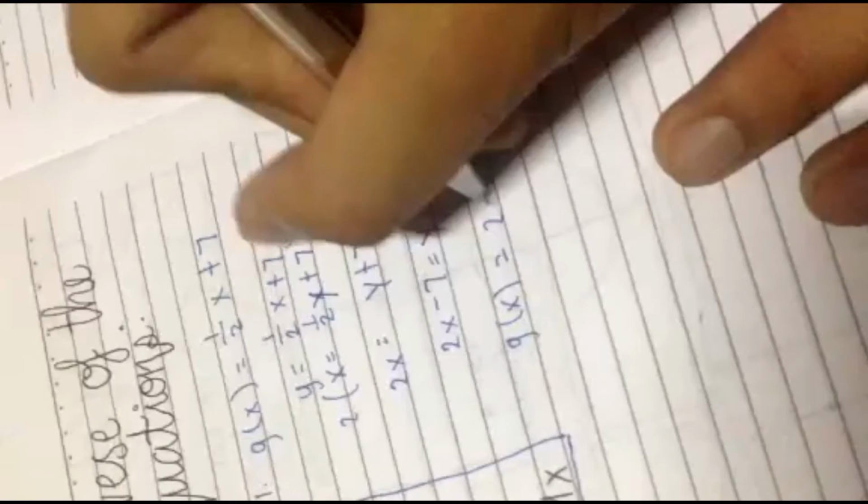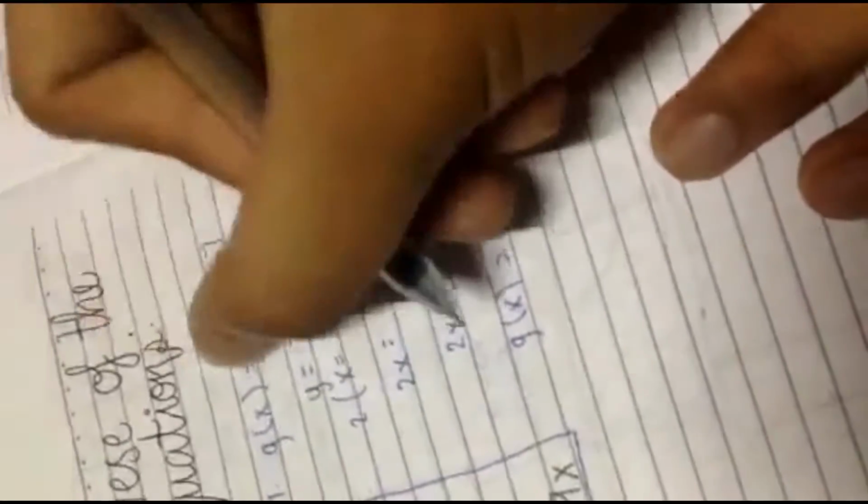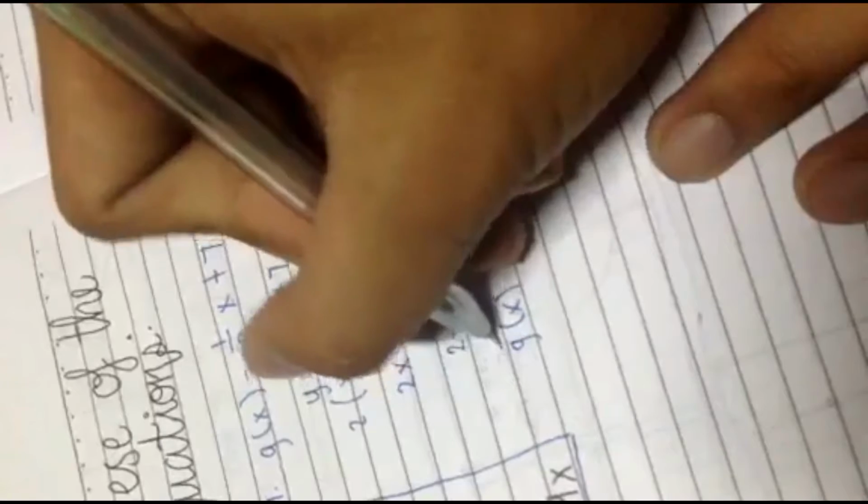So, now, we're going to change it into our equation which is g of x is equal to 2x minus 7. Since it's an inverse function, we need to put a negative 1 here.